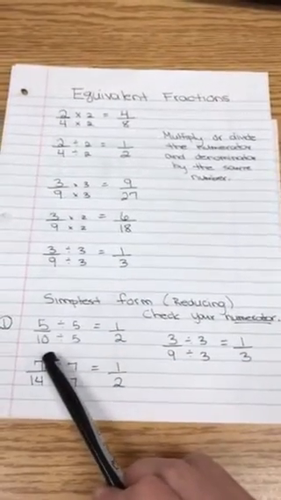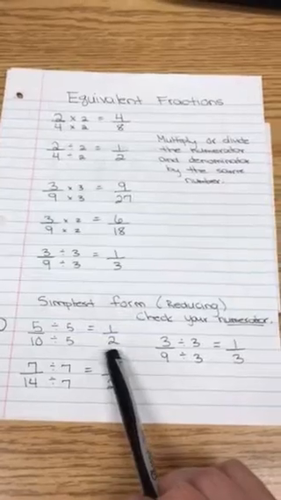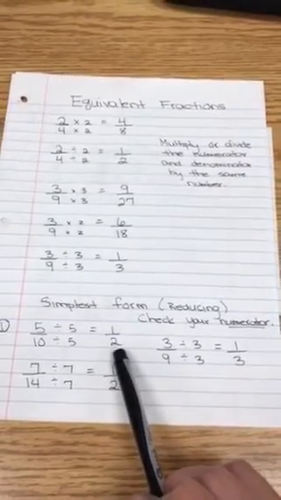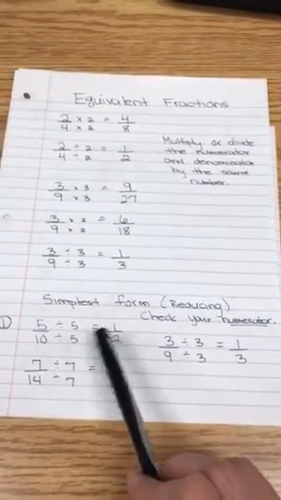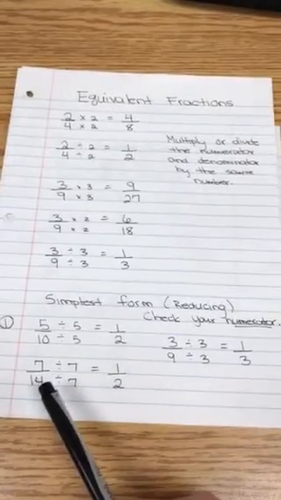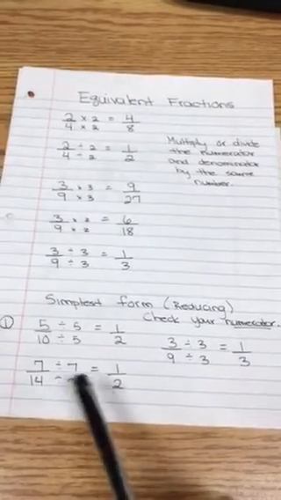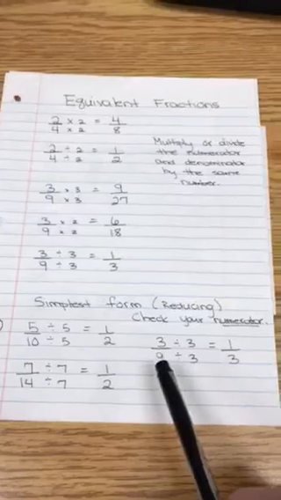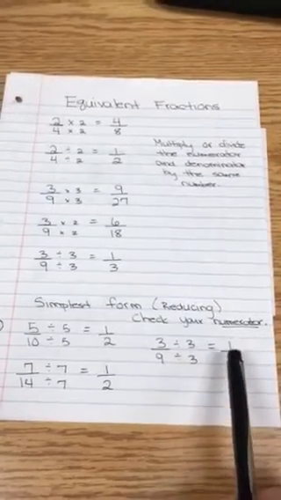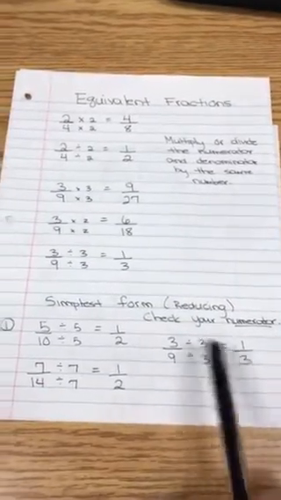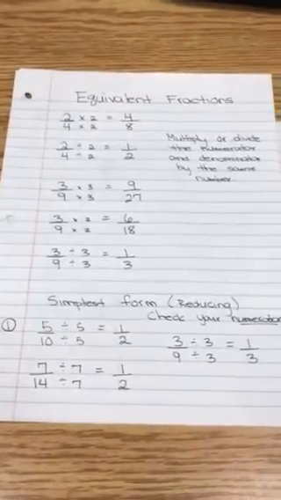So 5/10 and 1/2, even though this is its simplest form, lowest term, they're still equivalent fractions. I divided to find it. Same thing with 7/14 and 1/2. They're equivalent fractions. Same thing with 3/9 and 1/3. They're also equivalent fractions. So this is one way to reduce a fraction.